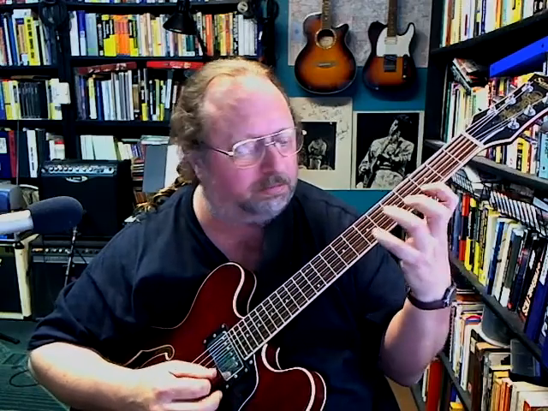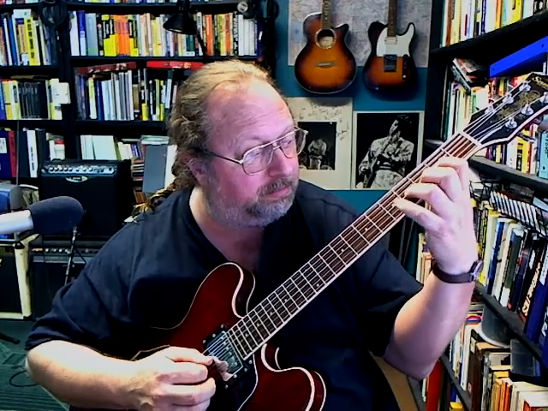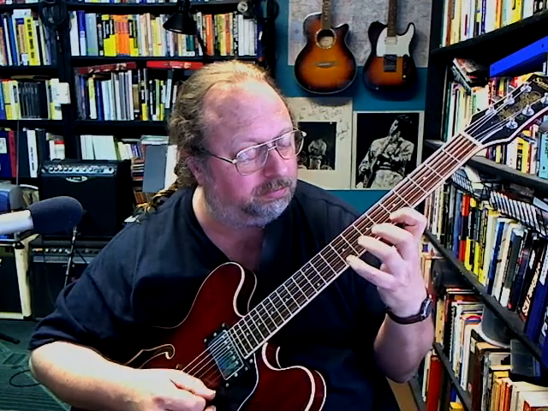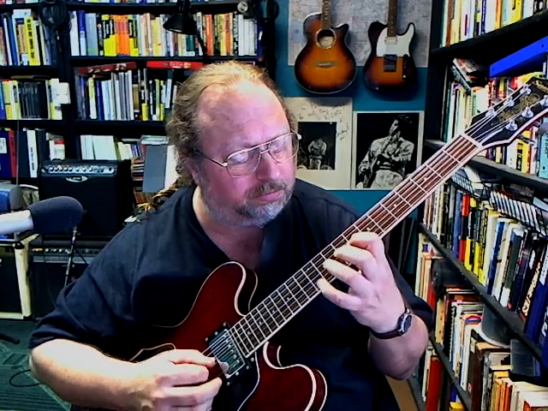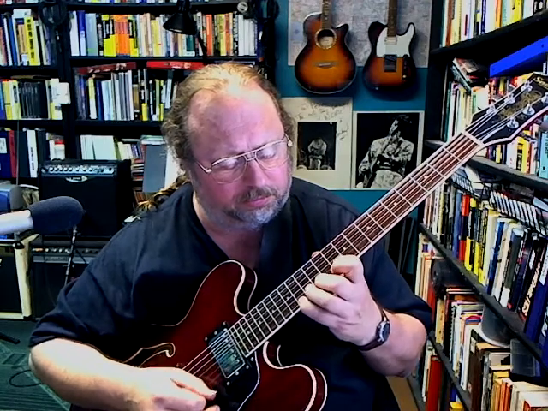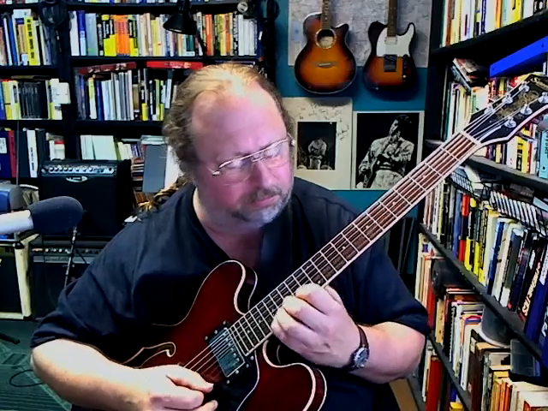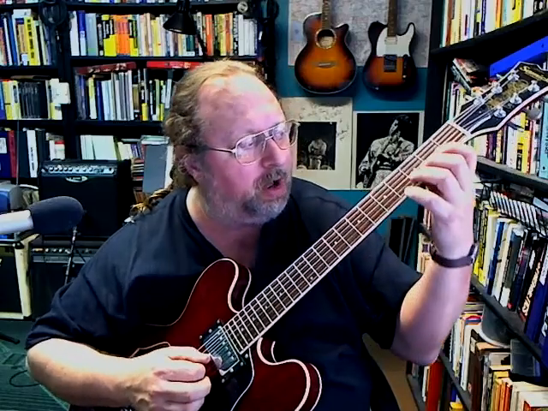So that's what this is about, going up the string, and then 2 notes going up the string, 3 notes going up the string, and you have some duplicated notes, but we're really trying to learn the neck, so it really doesn't matter at this point. You can go up and back like this.